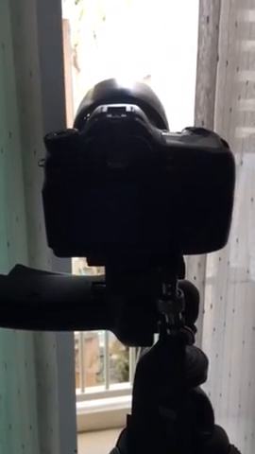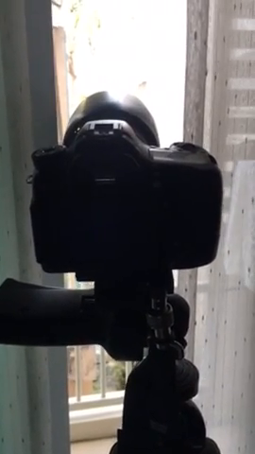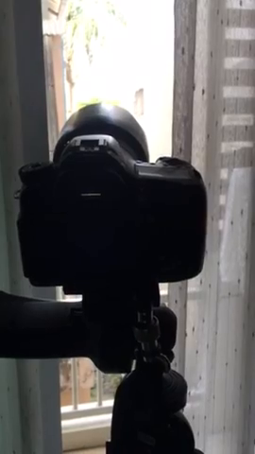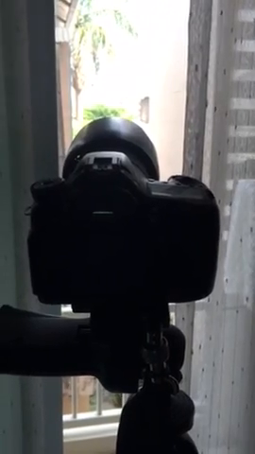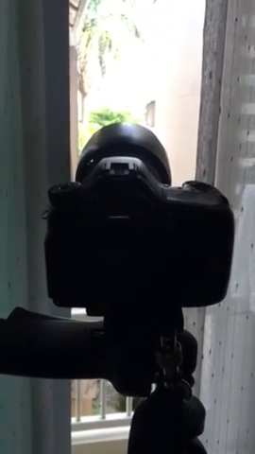Hey everybody, just wanted to talk about our camera settings, and specifically manual and why we should be using manual. First off, like most of us, if you're using auto or priority, that's okay. You're still getting a great picture.